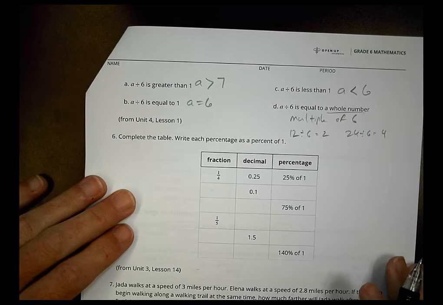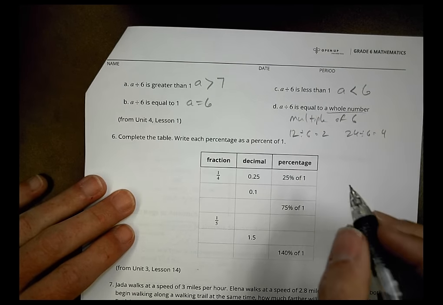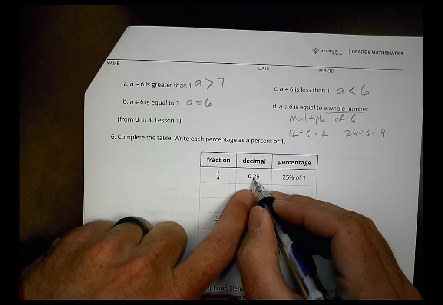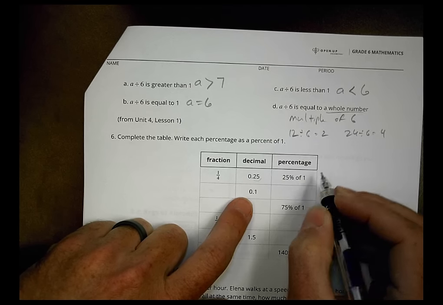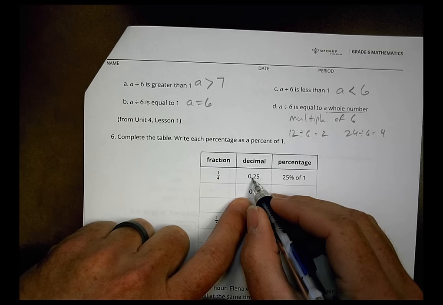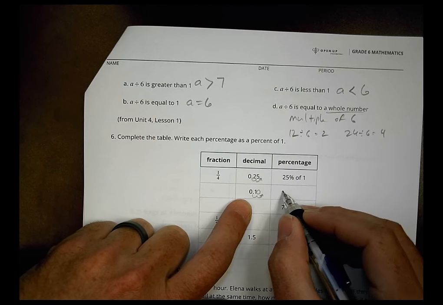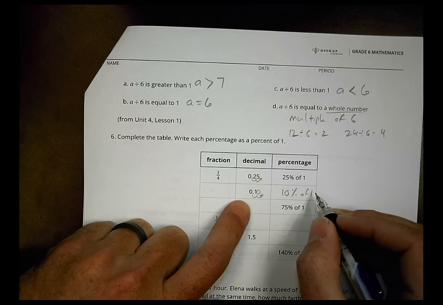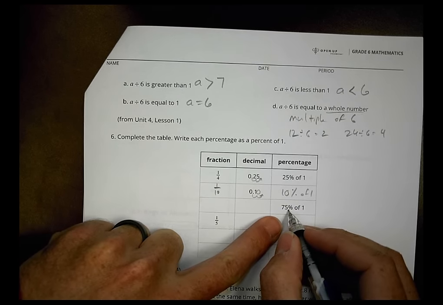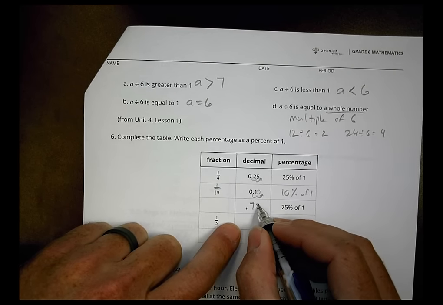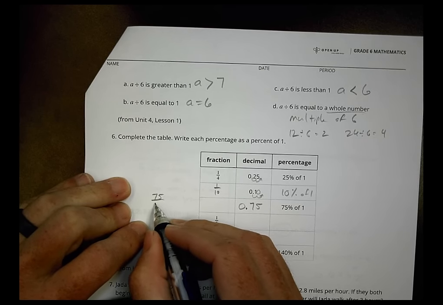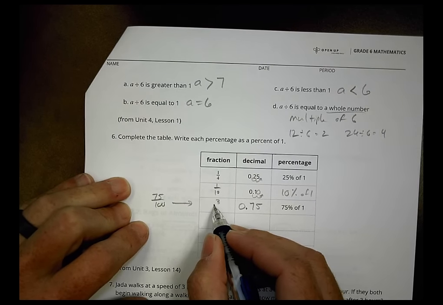Number 6, let's complete the table here. And we have percentages, decimals, fractions. So we show 1/4 is 0.25, and 0.25 as a percentage is 25% of 1 whole. This 0.1 is going to be like 0.10, and we can see that's moving 2 places over, this becomes 10% of 1. And as a fraction, it's 1/10. Here we have 75%, so as a decimal that's 0.75. And as a fraction, you could write it as 75/100, but that would reduce, of course, down to 3/4.